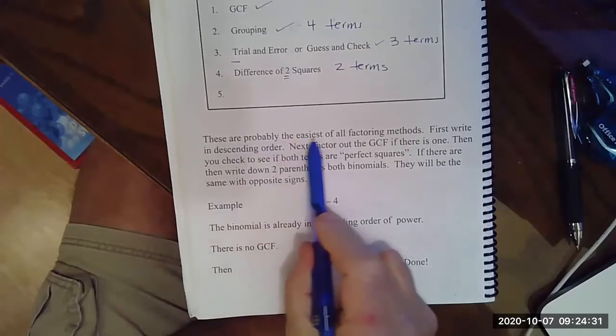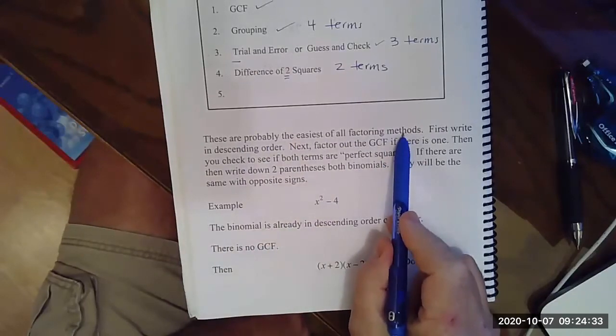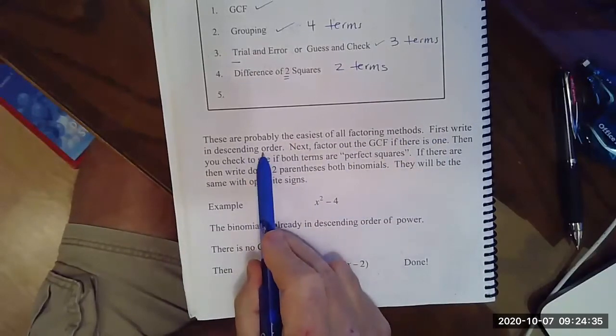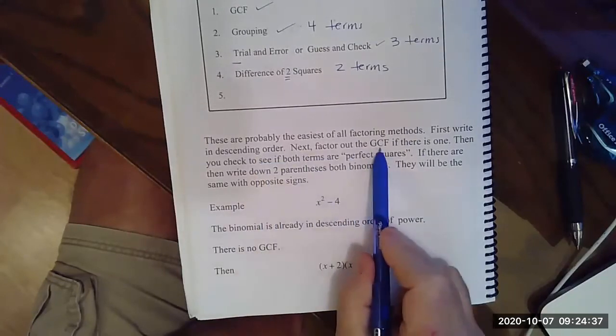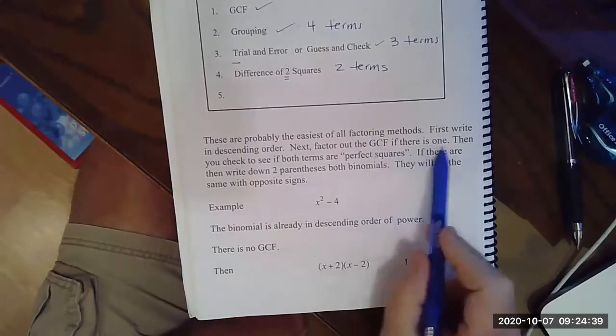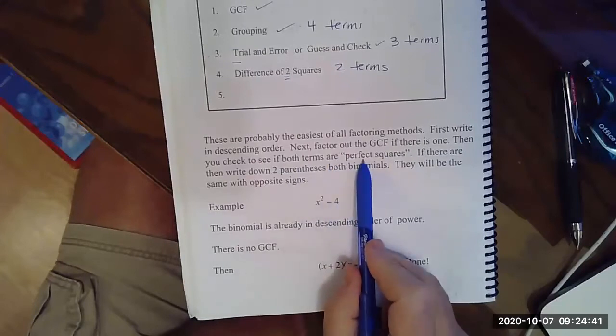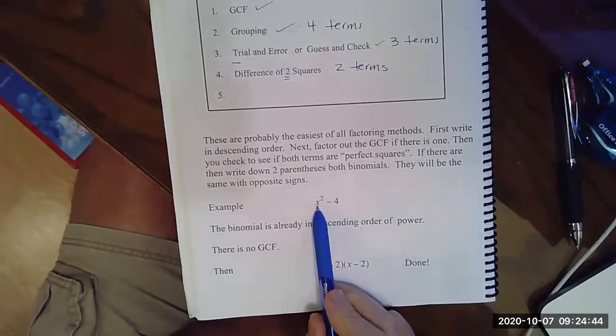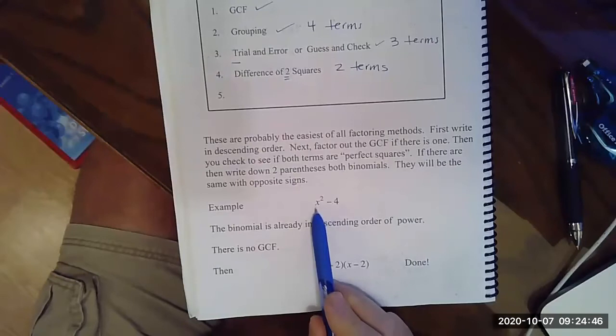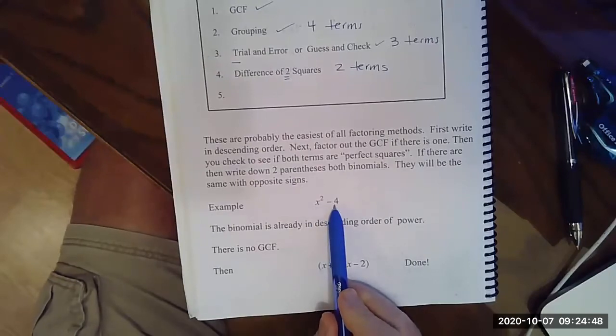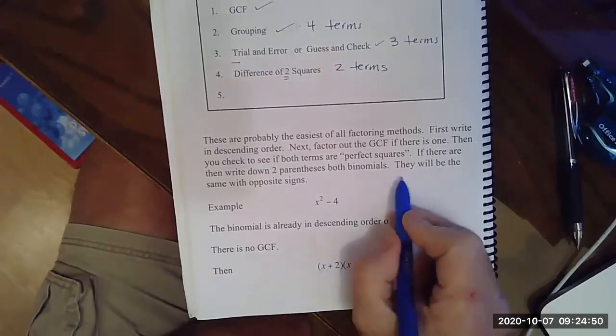So it's probably the easiest of all the factoring methods. You write down in descending order, of course, factor out the GCF if there is one. Then you check to see if they're both perfect squares. So perfect squares means the power of 2. And 4 is a perfect squared number.